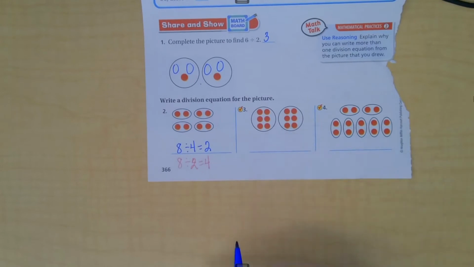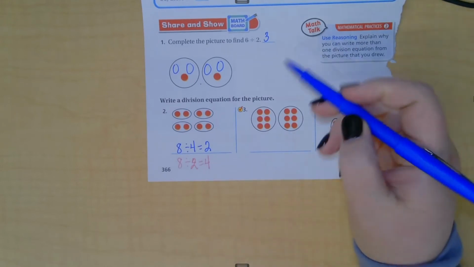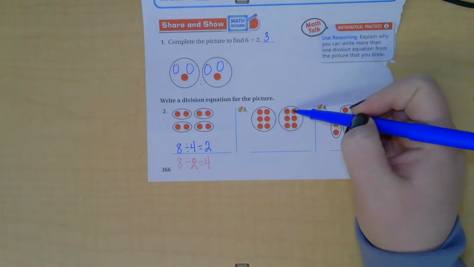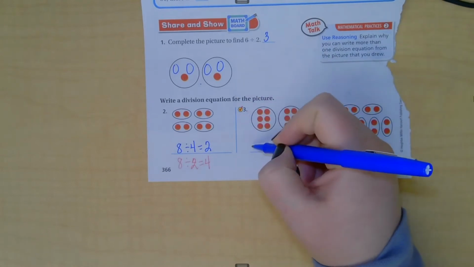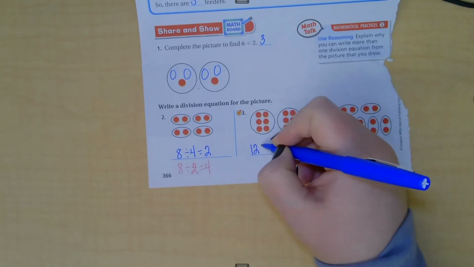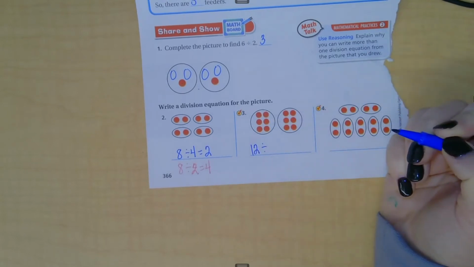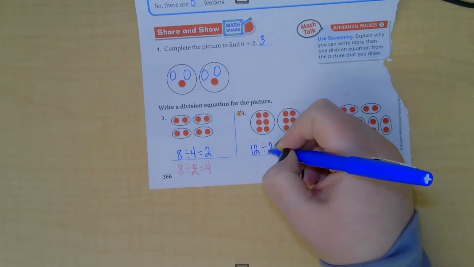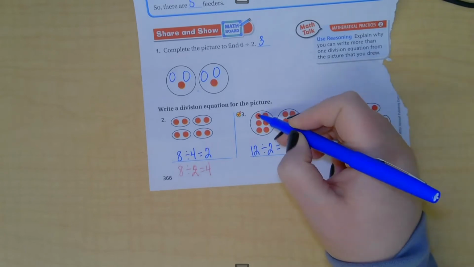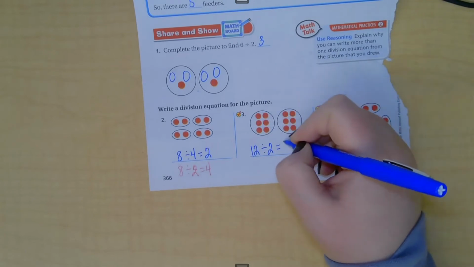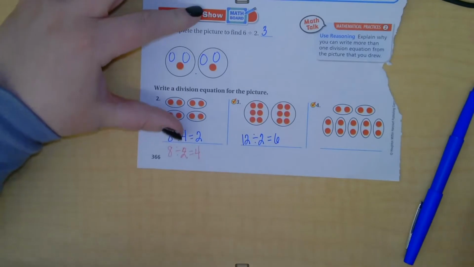All right, look at number 3. What is your total amount? 2, 4, 6, 8, 10, 12. We're starting with 12. We divided them into how many equal groups? 2. How many in each group? 1, 2, 3, 4, 5, 6. What's another way that you could write this?